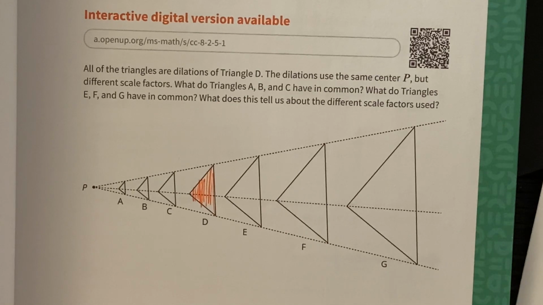What do triangles A, B, and C have in common? How about E, F, and G? So what does A, B, and C have in common? What do you think? They're all smaller. What's that mean about scale factor? They're not all the same. What's that mean about the scale factor? They're all less than 1. Okay, scale factor of 1 would give you the same triangle as D, less than 1. It's going to be smaller, so the opposite is true for the other ones.